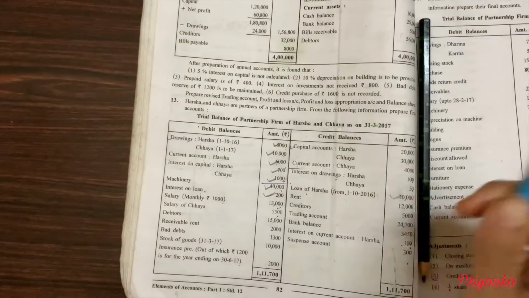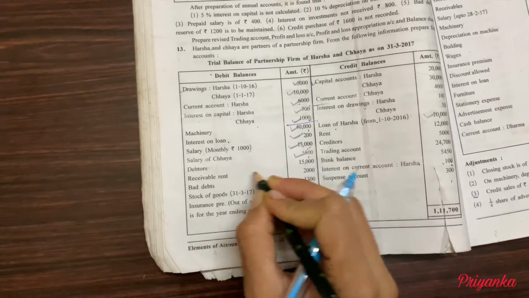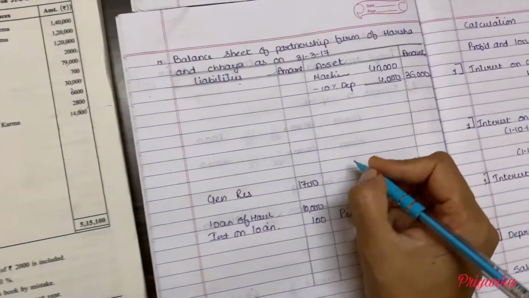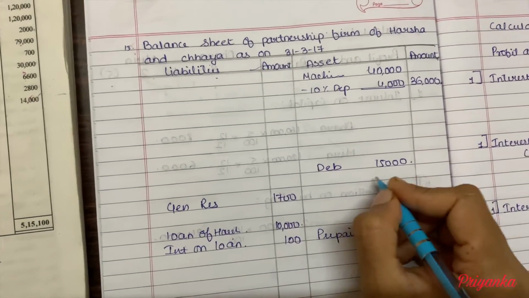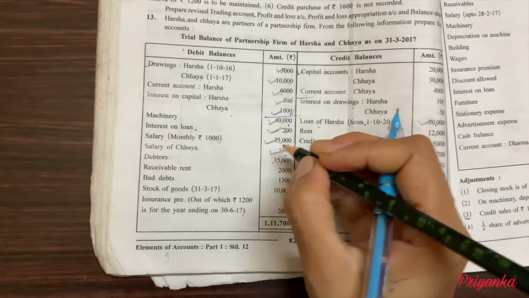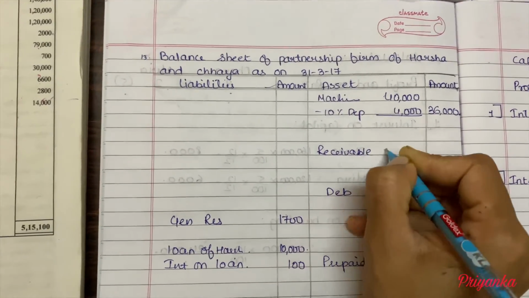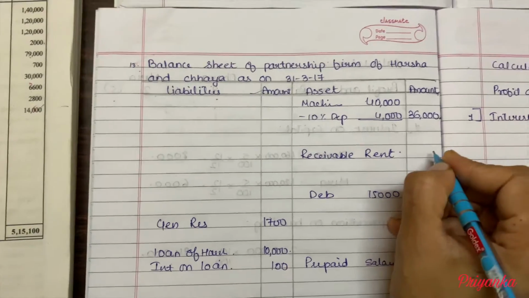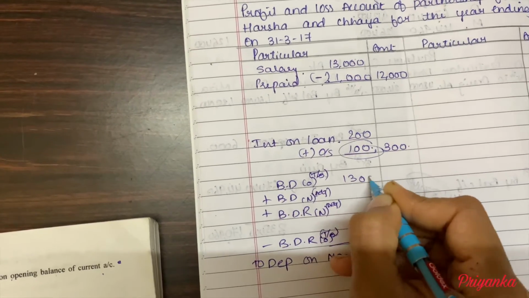Next, here we finish with the salary of Chaya, and here comes debtor with the 15,000. I'm keeping it inside 15,000. If we didn't find anything, bad debt or anything, we'll take it out. Next, receivable rent comes to your asset side. Receivable rent with the amount 2,000. Here we got the bad debt 1,300. I'm ready with the formula. From the trial balance bad debt, it is 1,300.